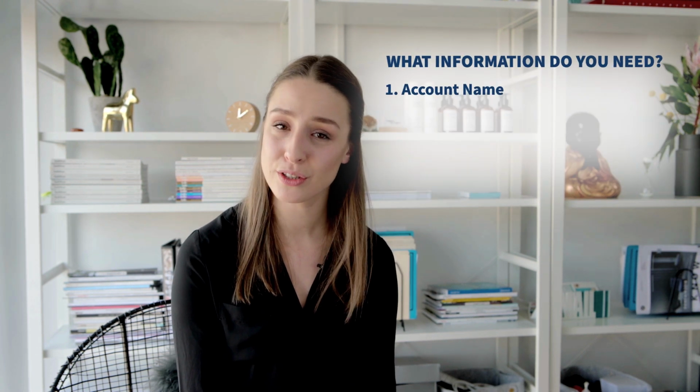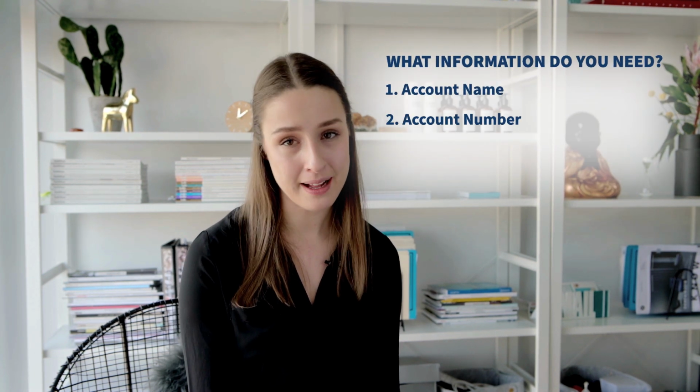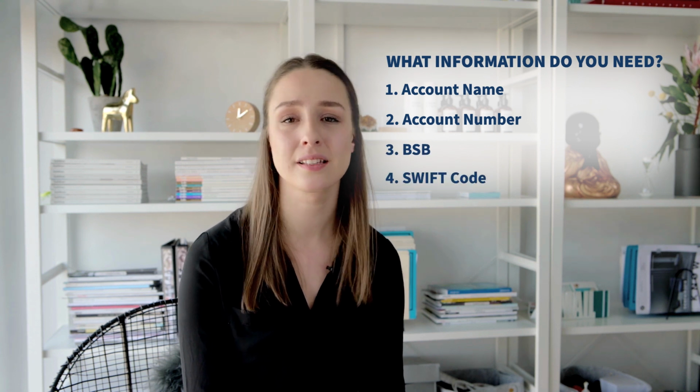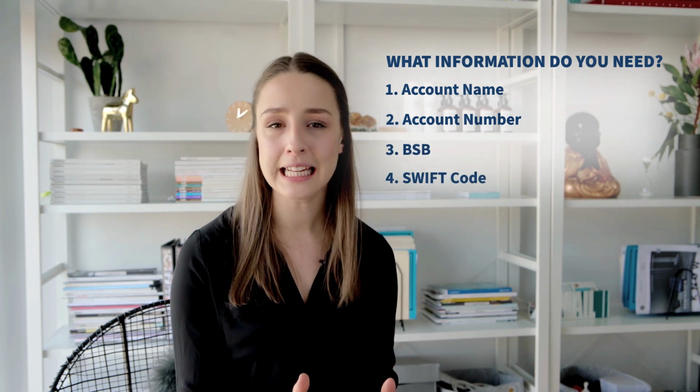When you're transferring money to someone in Australia, there are 4 things you need: the account name of the person you're paying, their account number, their BSB, and the bank's SWIFT code. Now, you'll only need the BSB if you're transferring to an Australian dollar account, which means you might not need it if you're transferring to a foreign currency account in Australia.